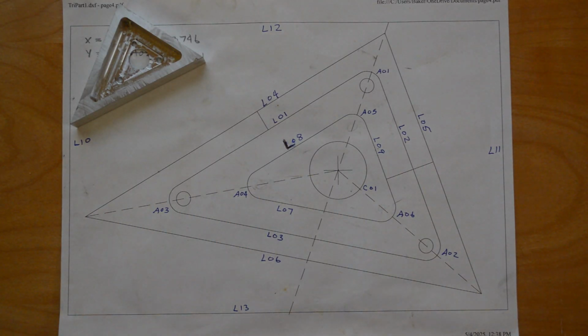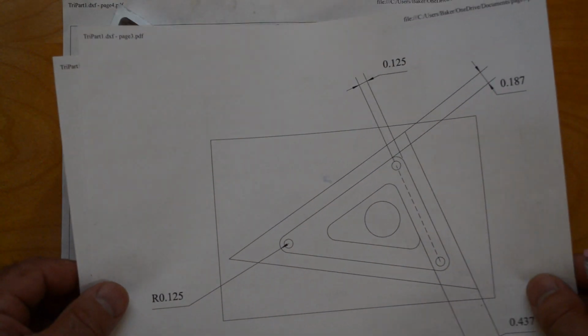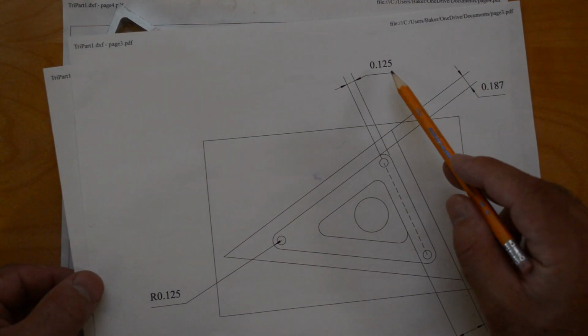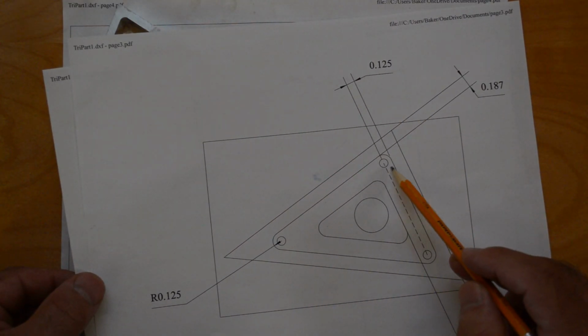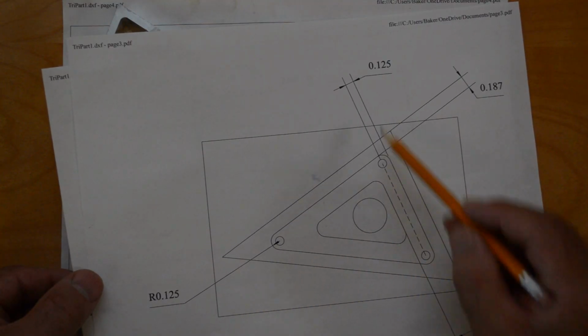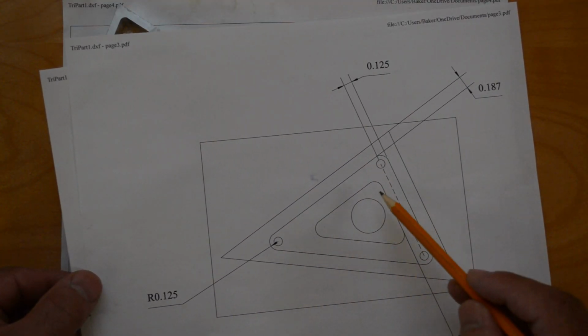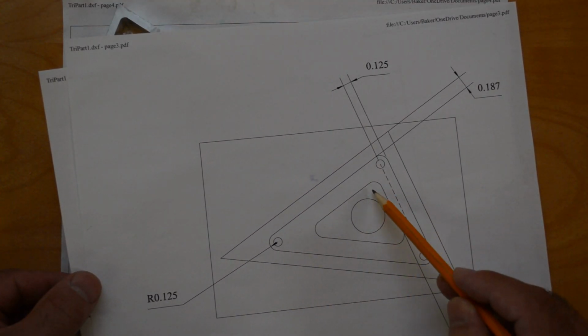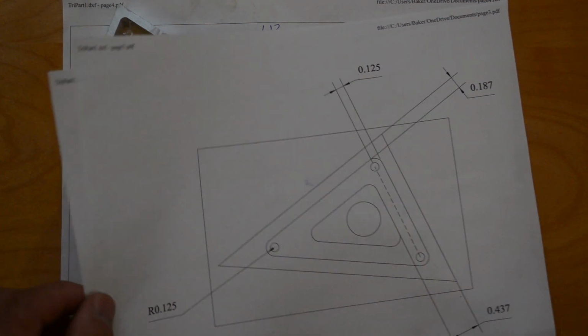Since we can refer to these entities by name, we can make other pieces of geometry that are relative to them. For instance, I happen to know that these holes are 0.125 away from the wall. Even though this is the incorrect sketch, they belong on the inside. So they're 0.125 away from this wall, and this wall, okay?